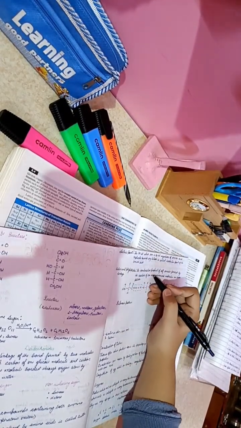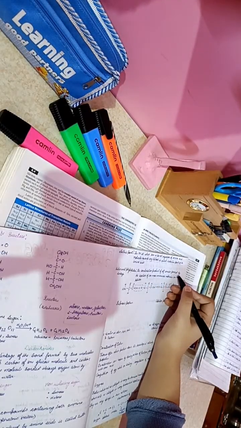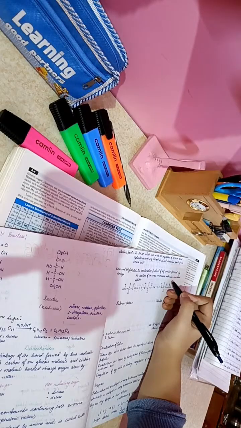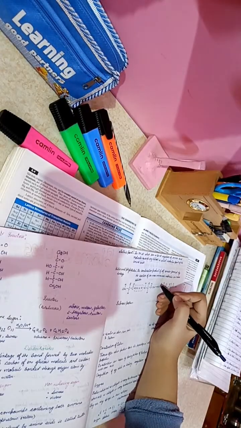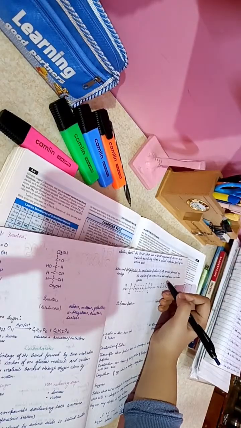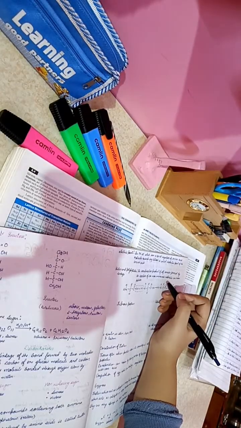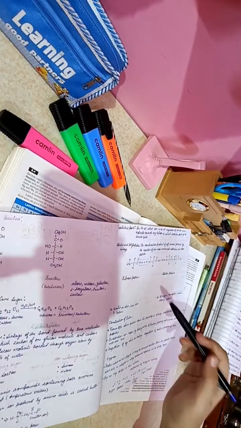Peptide and polypeptide: the condensation products formed by the reaction of two or more amino acid molecules are called peptides.